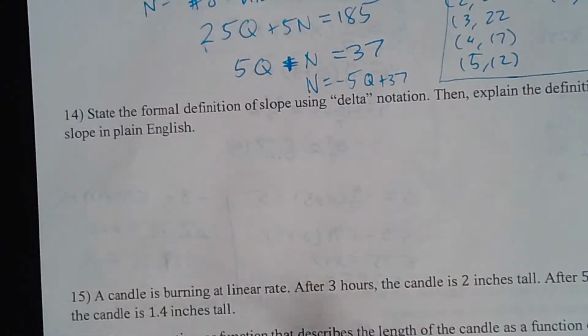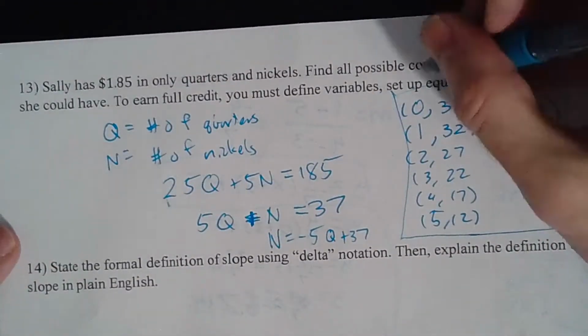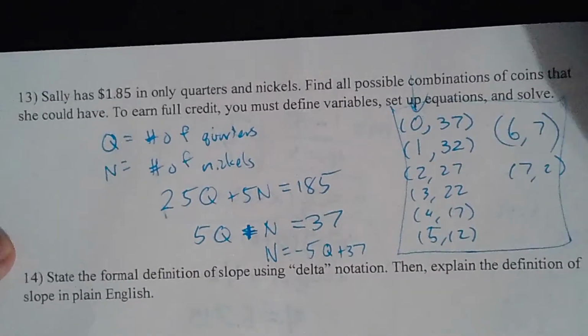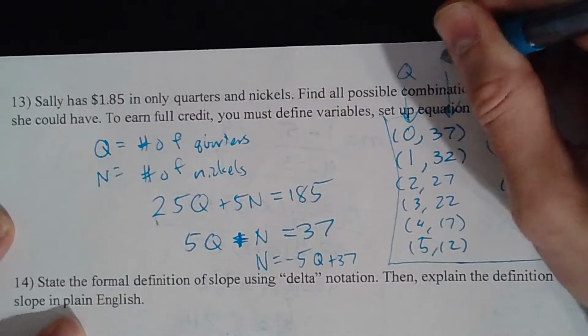Took a little bit of time to get to those answers, but that's okay. Oh, and don't forget to label what each column is. So this first column was our Q, and this right here was our n here.